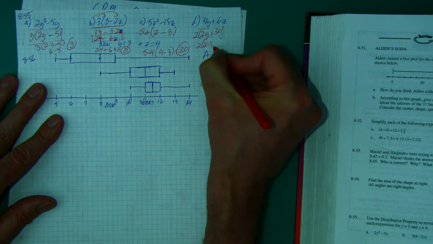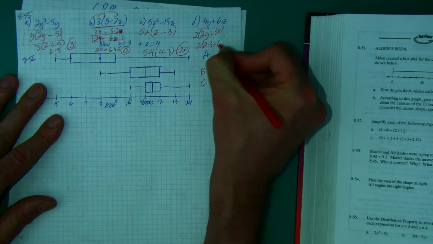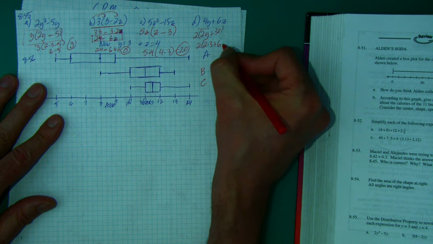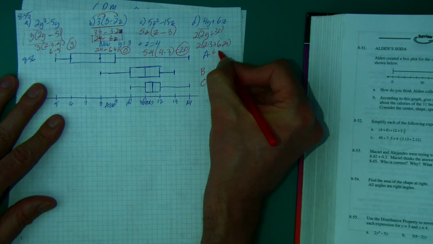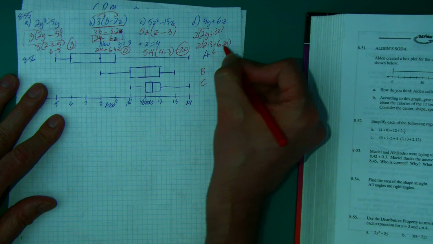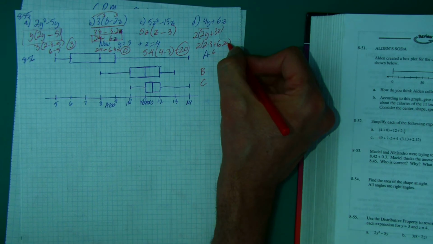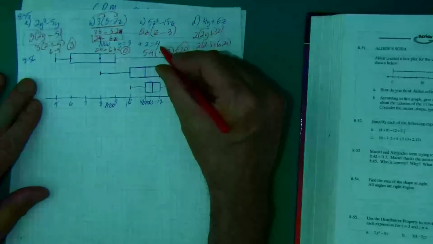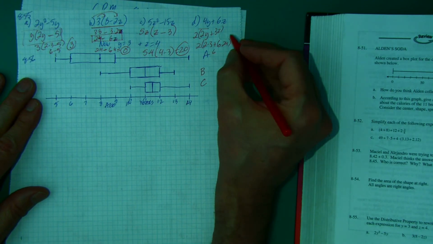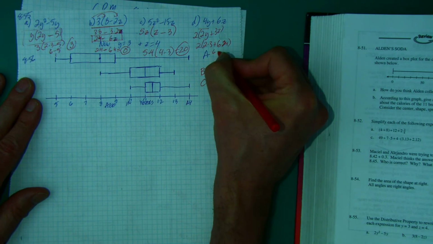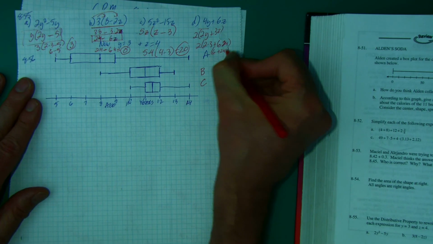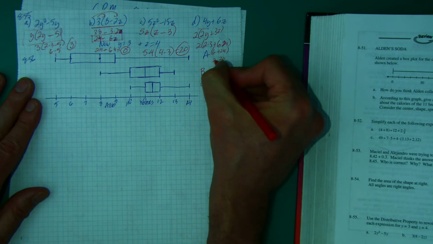What's z again? 4. So 2 times 3 is 6. Then 6 times z. If z is 4, 6 times 4 is 24. Oops, it should be 6 plus 24 in the parentheses, which is 30. And what's 2 times 30? 60 on that one.